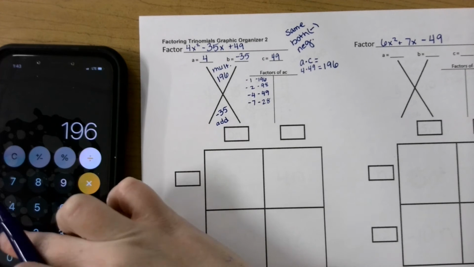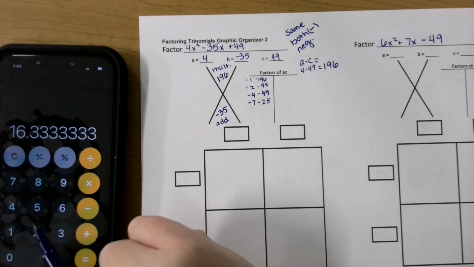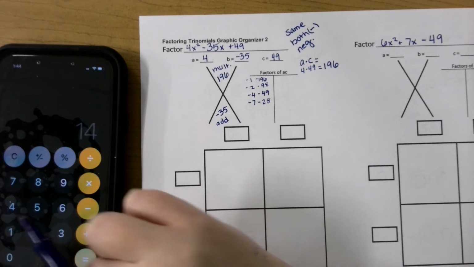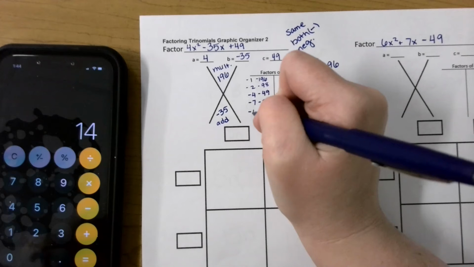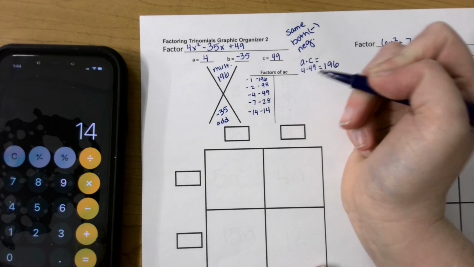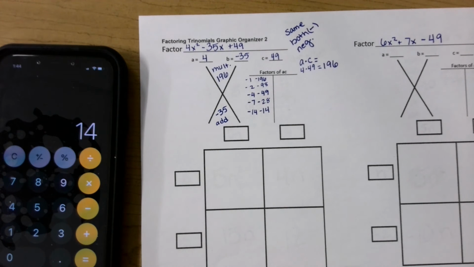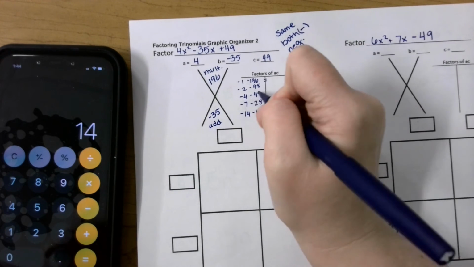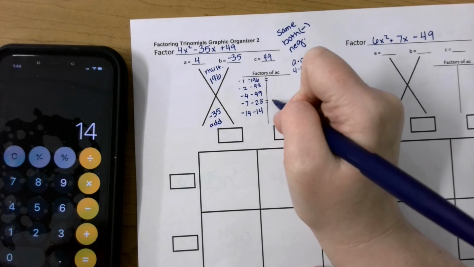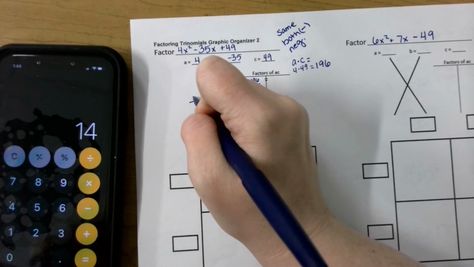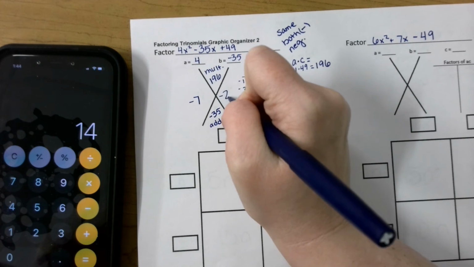I don't think dividing by 12 works. 13, 196 divided by 14. So, oh, 14 and 14. And then I think we're good. I think that's as many factors as I can get out of it. Okay, so I can add everything, but I can go ahead and tell you that negative 7 and negative 28 are going to add up to negative 35. So we're going to use negative 7 and negative 28.